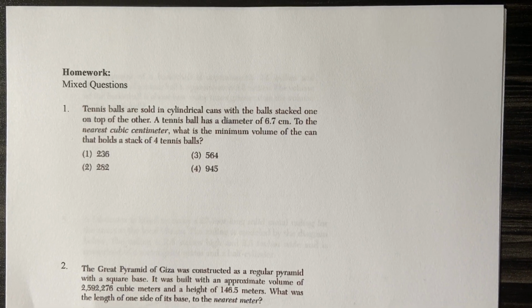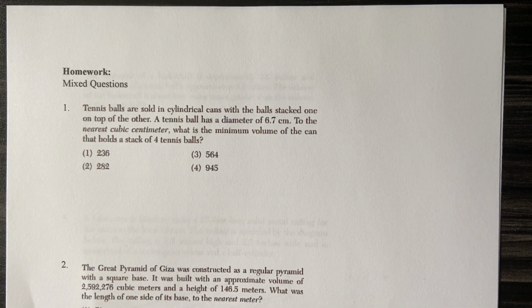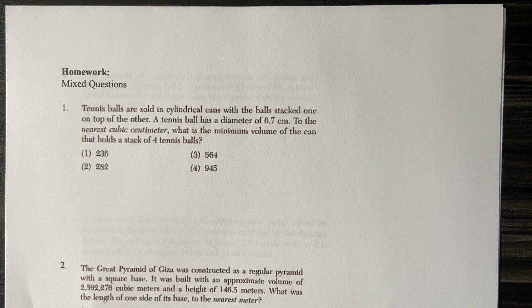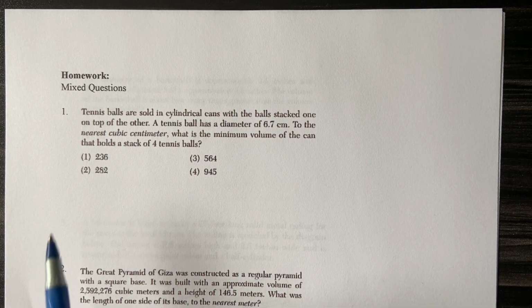Hey guys, so this is lesson 7-9 and it's the homework for it. Okay, so I'm going to start on number 1.